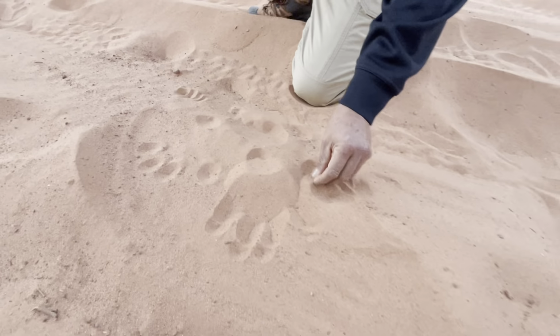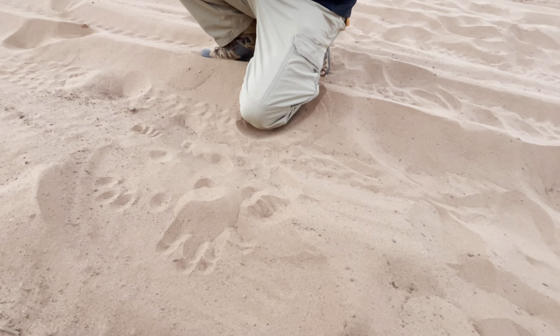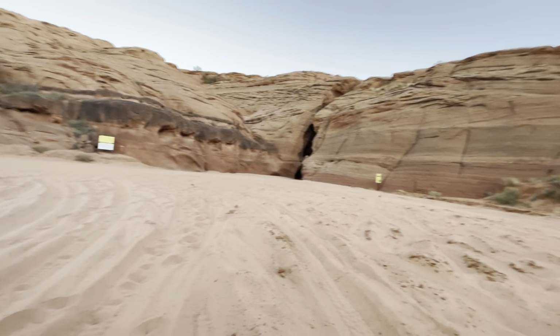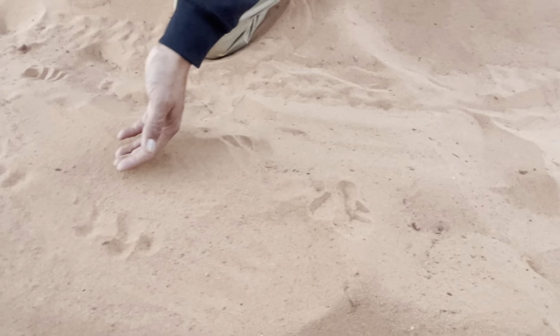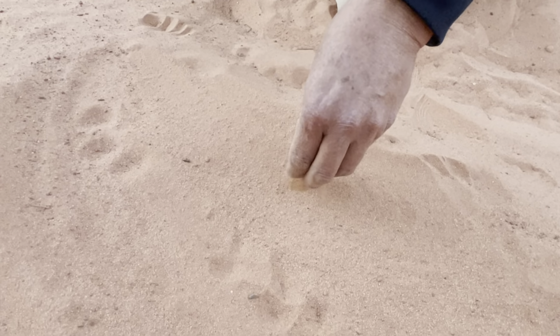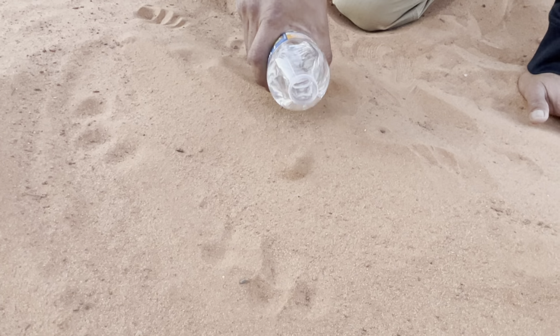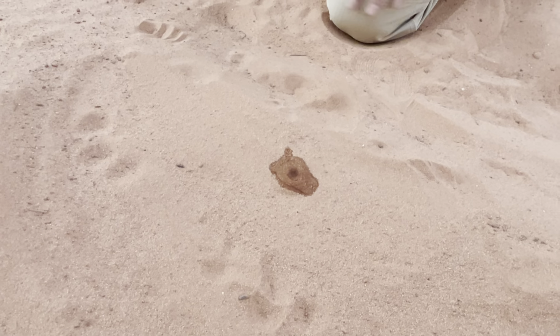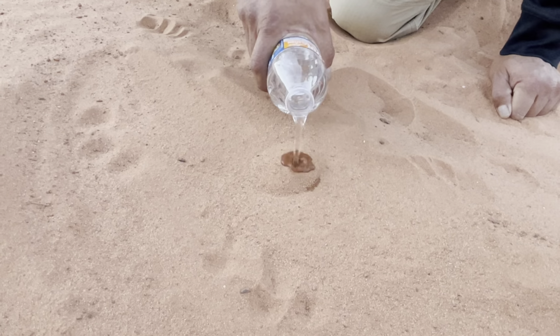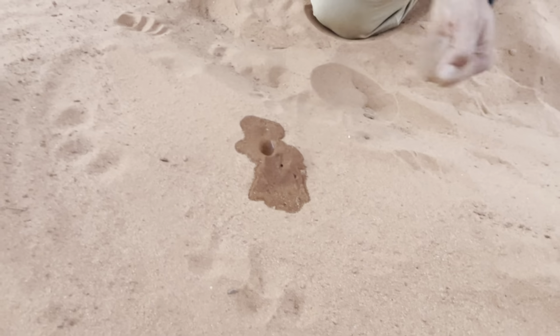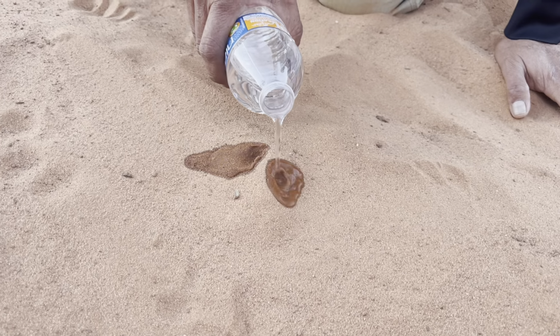So what we do here is to get these layers. See how there's layers on these things? To get those layers, how they did it was, one area is hard, then you put more sand on top of it like this, and then you get it wet. Now you have two layers. And you keep doing this over and over again.